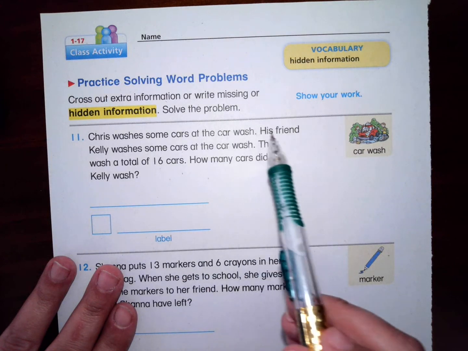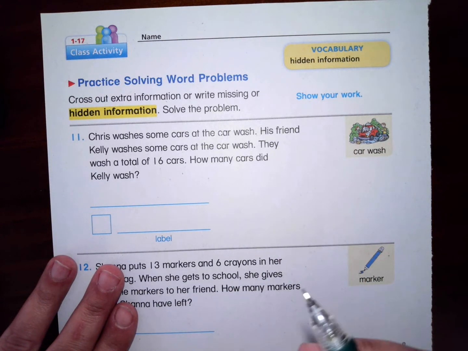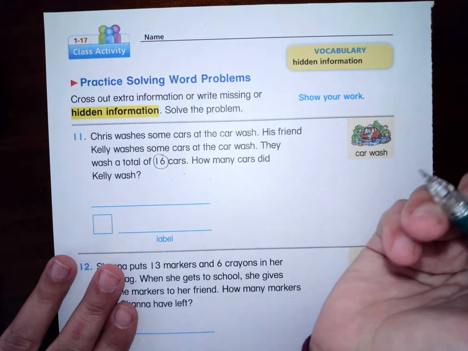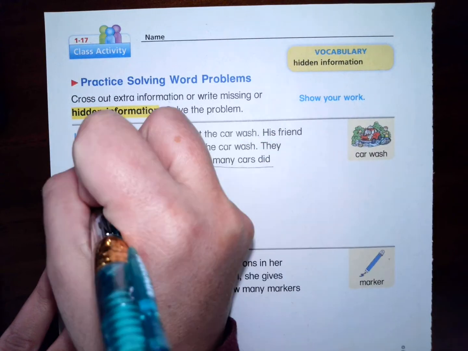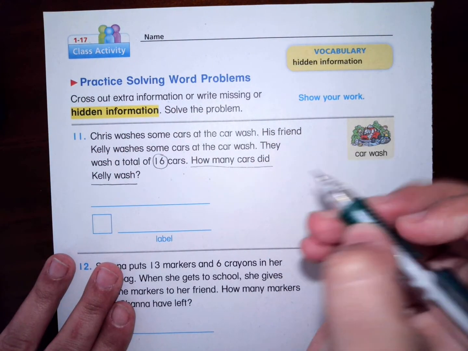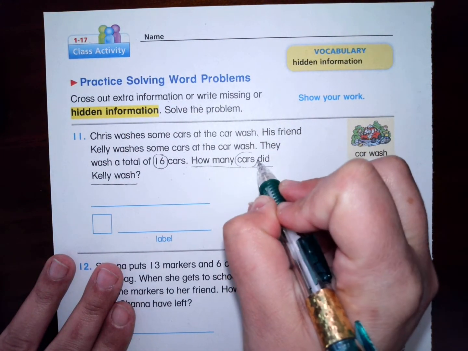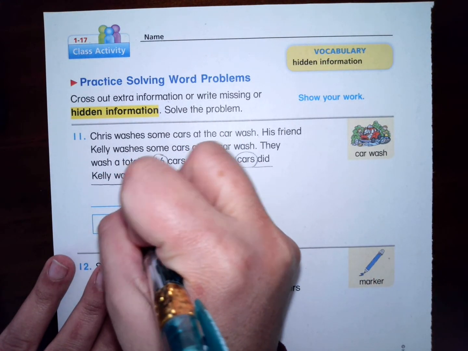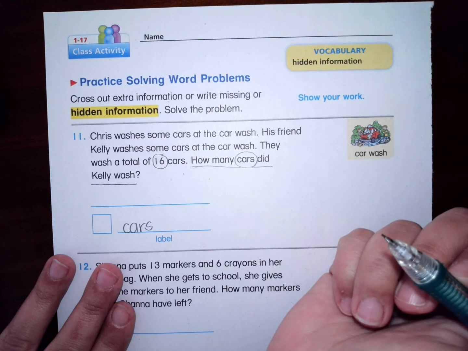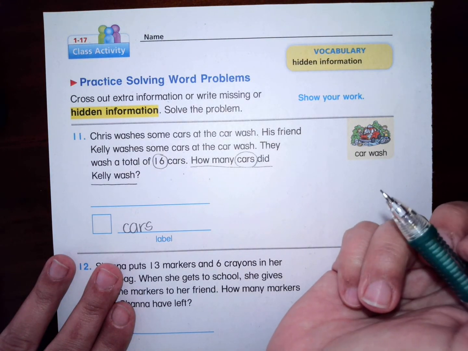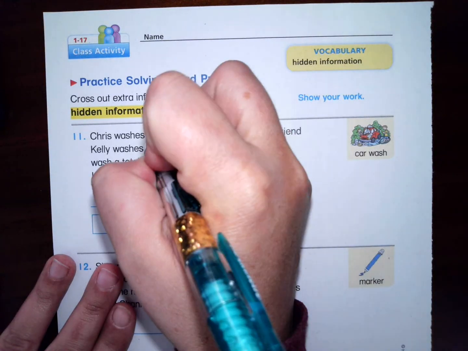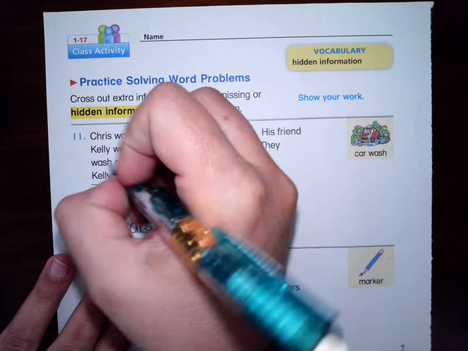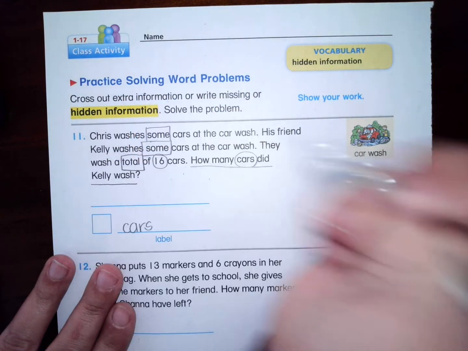So let's go ahead and start using our cube strategy to solve this problem. I see the number 16. I'm going to underline my question. I see how many cars did Kelly wash. That's my label. I don't see any other numbers. Let's go ahead and put boxes around our clue words. So I see the word some. I see the word total.